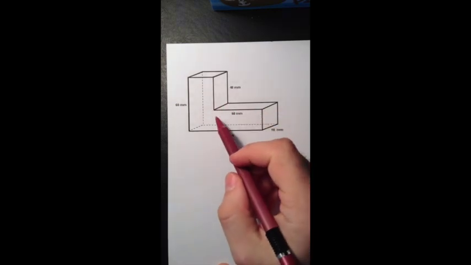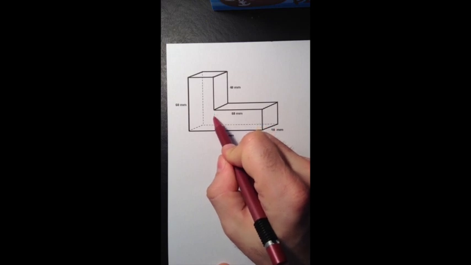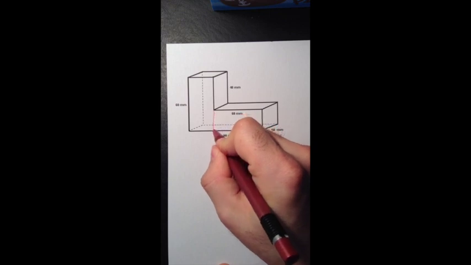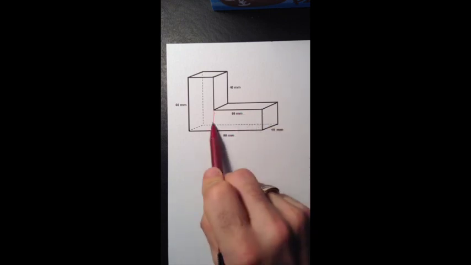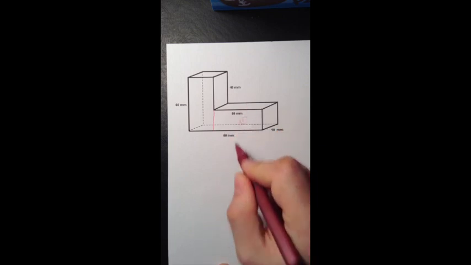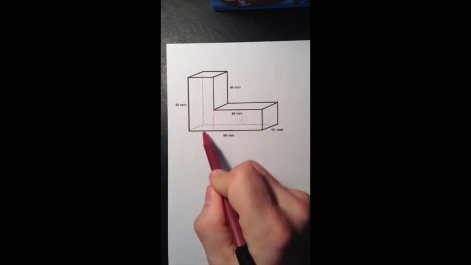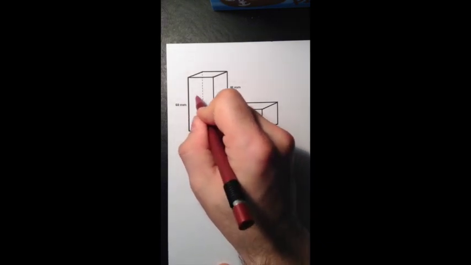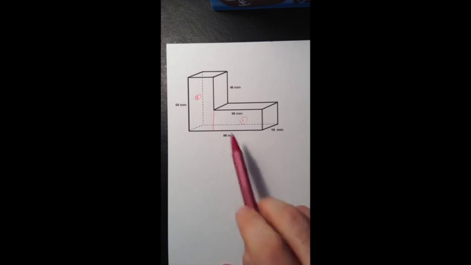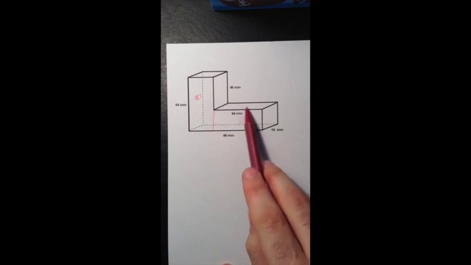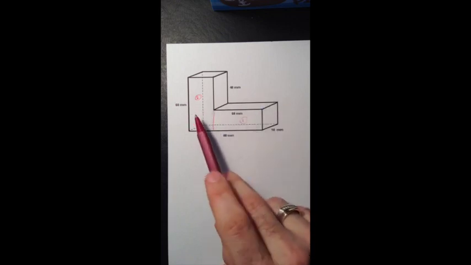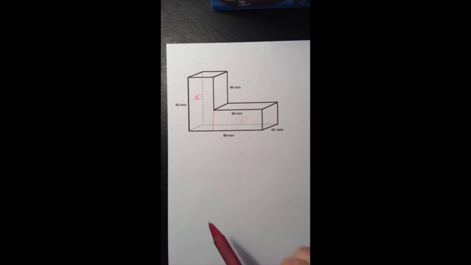There are two ways we can do this. We can draw a line down this way, and we break it up like that. So one shape is from this red line onwards, the bottom part of the L. That's one shape, and we can call that shape number 1. The second shape is this tall tower over here, and we can call that shape number 2. So what you'd need to do is work out the volume of shape number 1, work out the volume of shape number 2, and add the two volumes together.